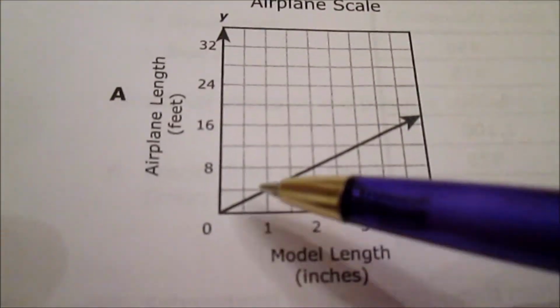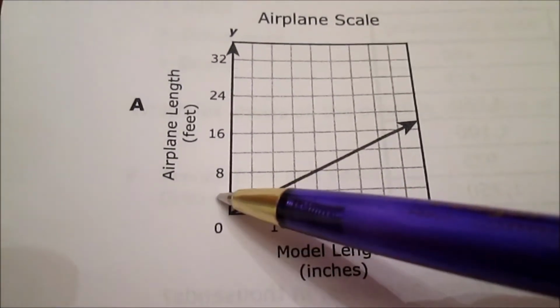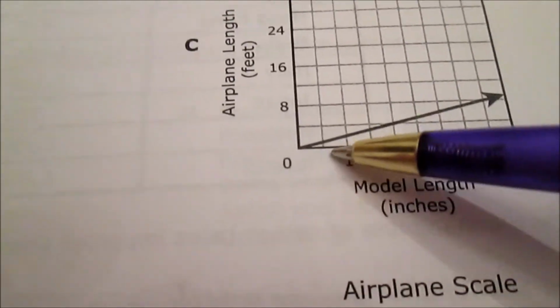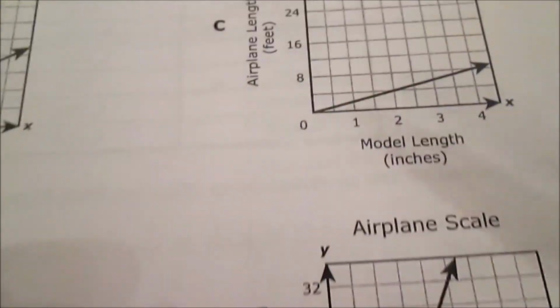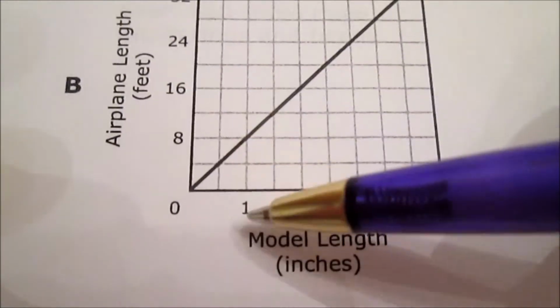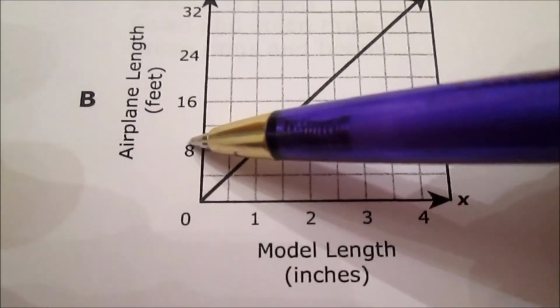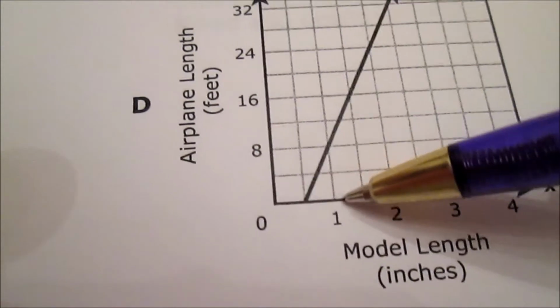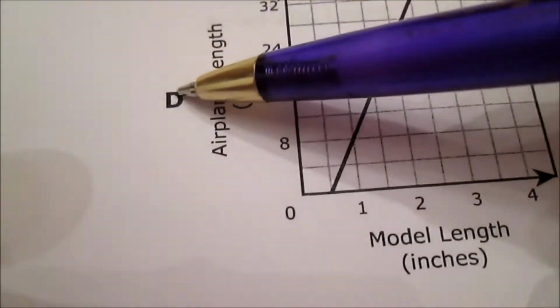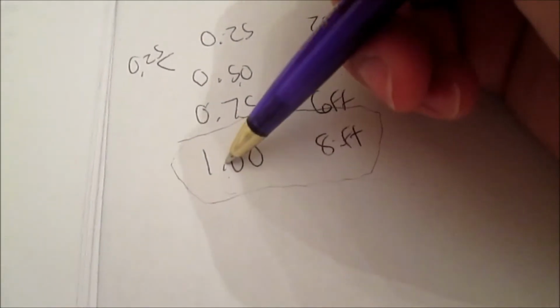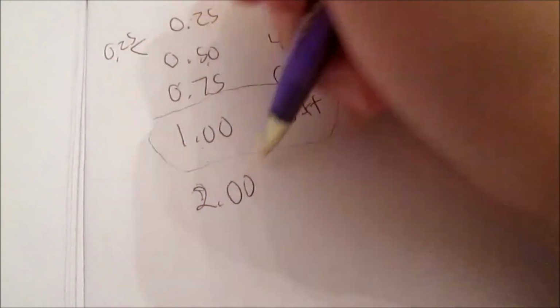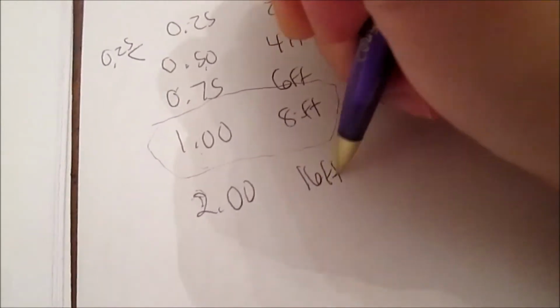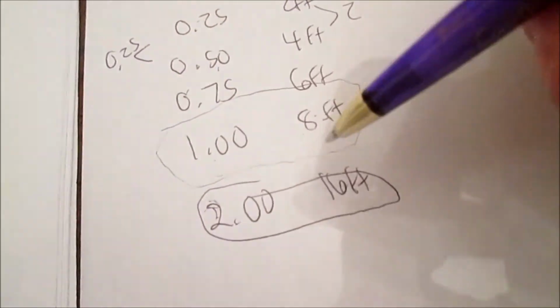I look at the graph. 1 inch, that's not 8 feet. Okay, A is out. Here, 1 inch, that is not 8 feet. C is out. Here, 1 inch, that is 8 feet. B is still in. 1 inch, 8 feet. D is still in. Okay, so what I can do next is go to the next whole number. Now I'm going to skip some because I know 1 inch is 8 feet. 2 inches must be twice as much. 2 inches is going to be twice 8, which is 16 feet. 2 inches is 16 feet.